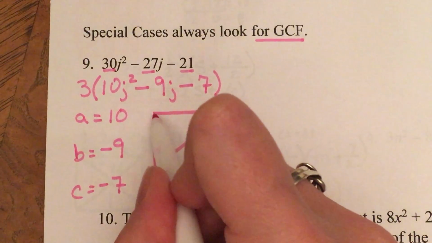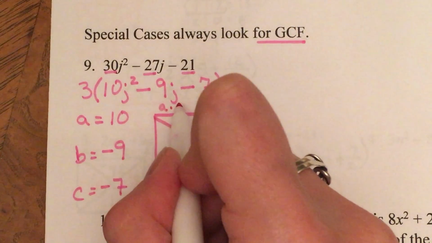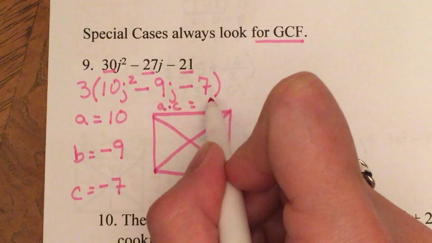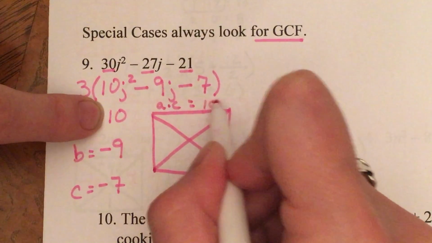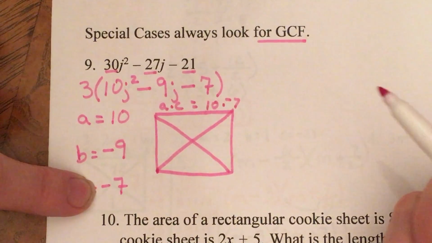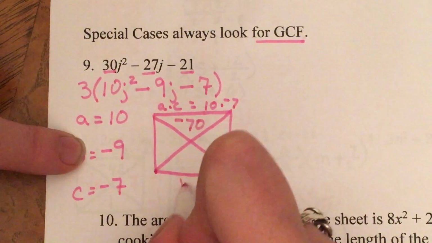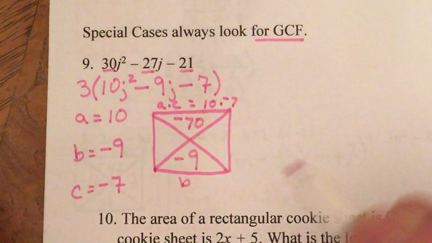So we build our x. A times C still goes on the top. So that'll be our 10 and our negative 7. So this is a negative 70. And B is that negative 9.